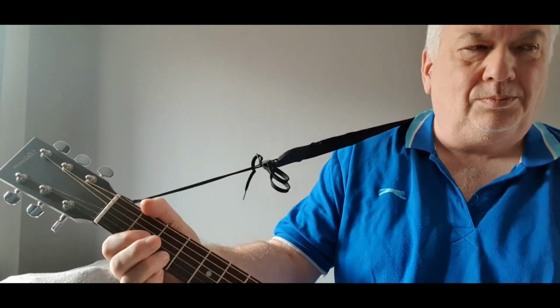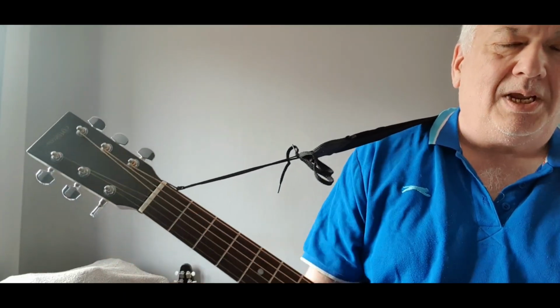So it basically goes A, C, G, D. Now, if you look up some chord sites for this, some people do put a B chord in. If you're only learning and you're still finding your way around the guitar neck, just do the 4 chords.